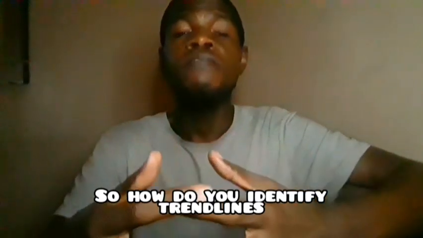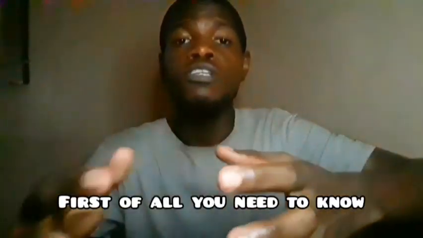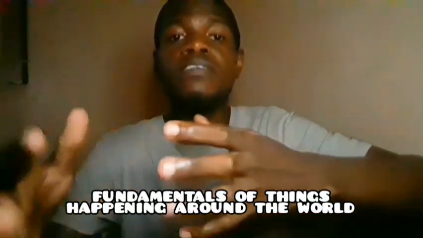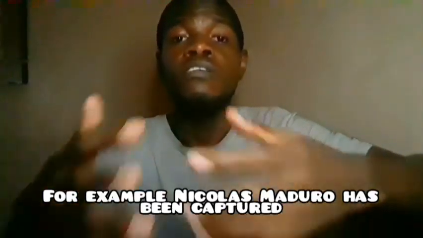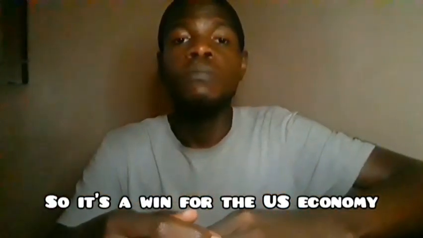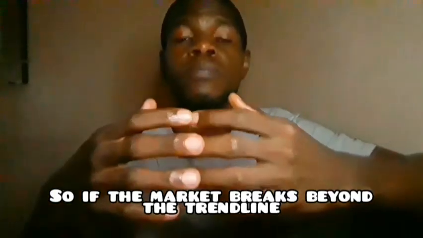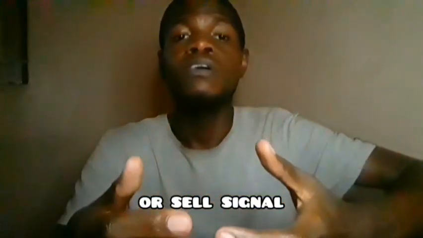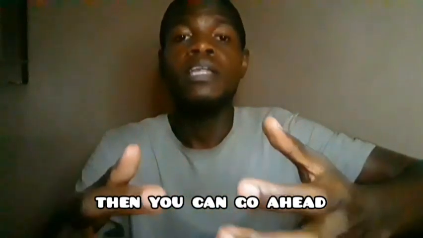So how do you identify a trend line? First of all, you need to know what causes them. Trend lines are caused by sentiment or fundamentals of things happening around the world, like wars. For example, Nicolas Maduro has been captured, which could cause the US dollar to gain value. So it's a win for the US economy. So if the market breaks beyond the trend line and retests to give a buy or sell signal, then you can go ahead and place your trade.